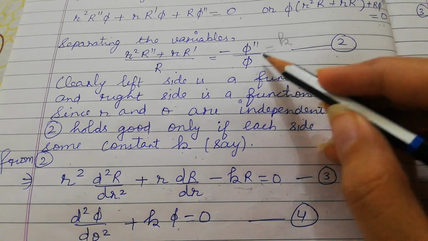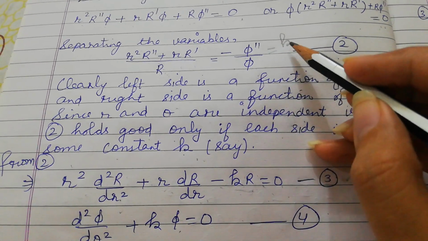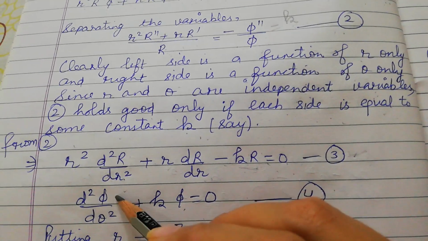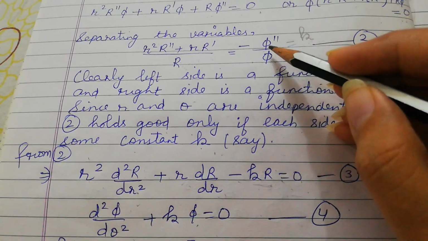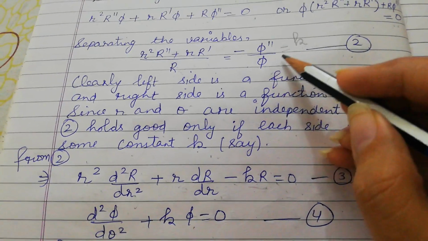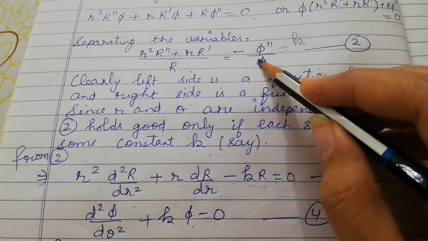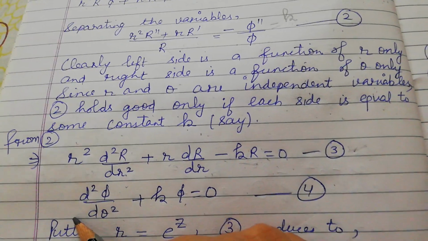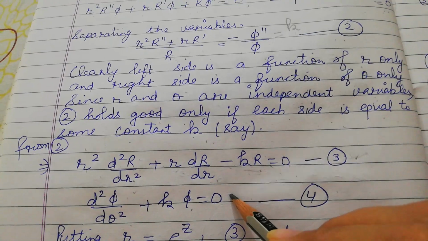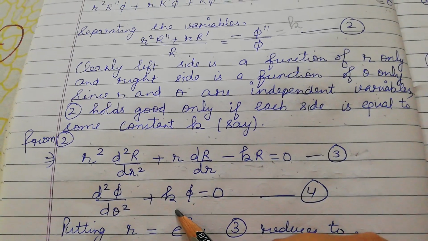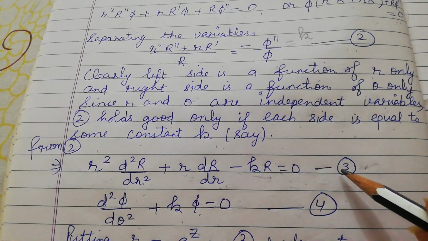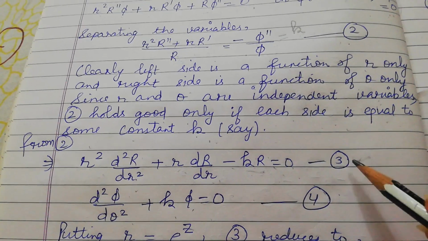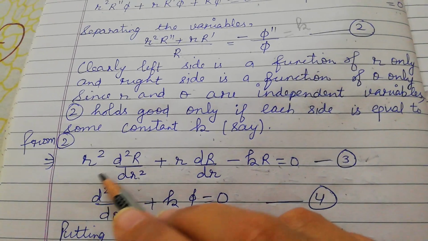Similarly for this one, first of all shift this phi to this side, then this phi double dash can be written d²phi/dθ², because this phi is a function of theta. Then when this phi k will be shifted to this side, both will have negative sign. So the negative sign can be taken out common and shifted to the right hand side, so we will get this equation. Right, now we have to solve these two equations to find the solution. Now for this equation number 3, look at this equation.